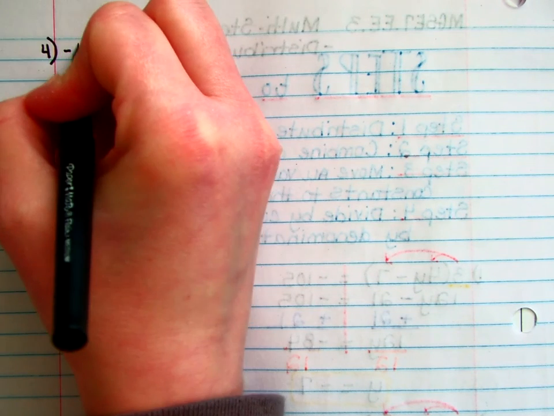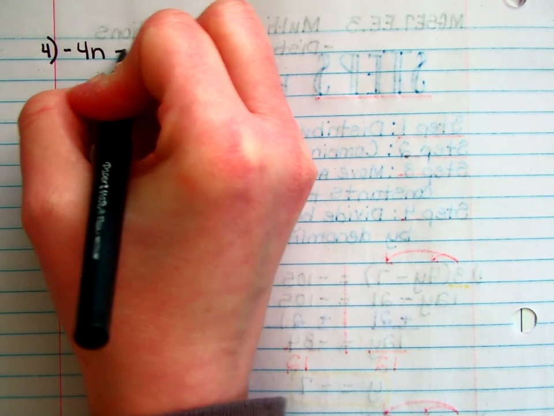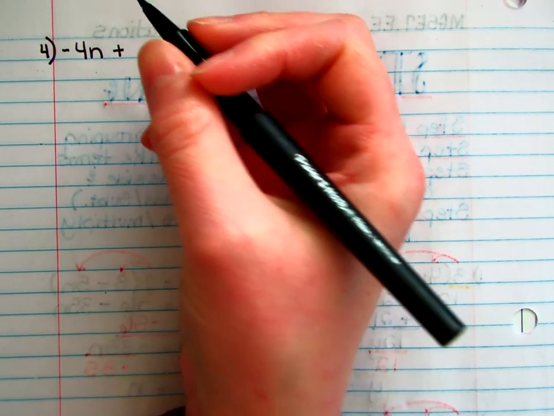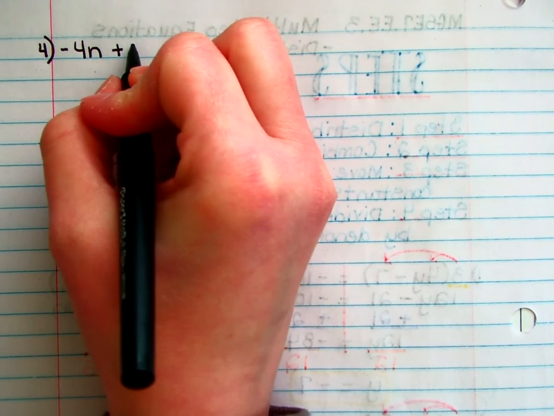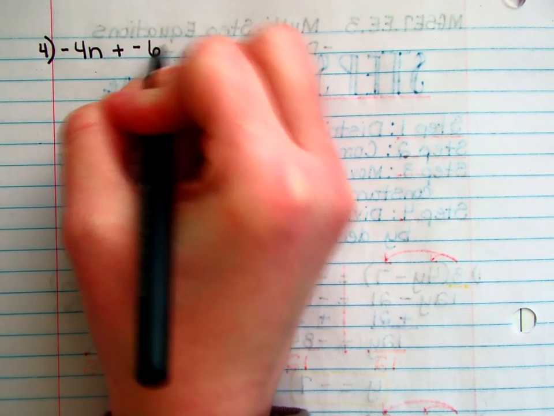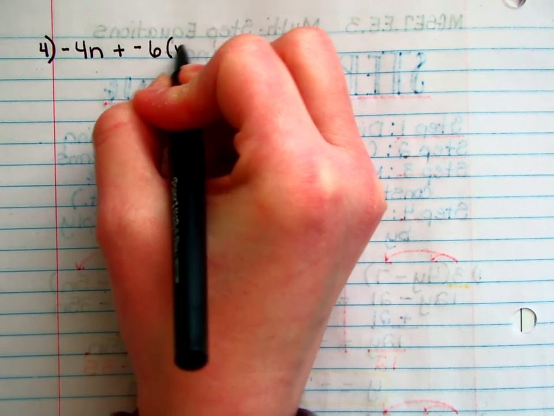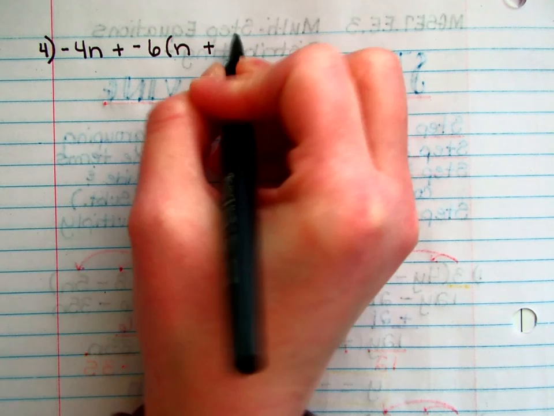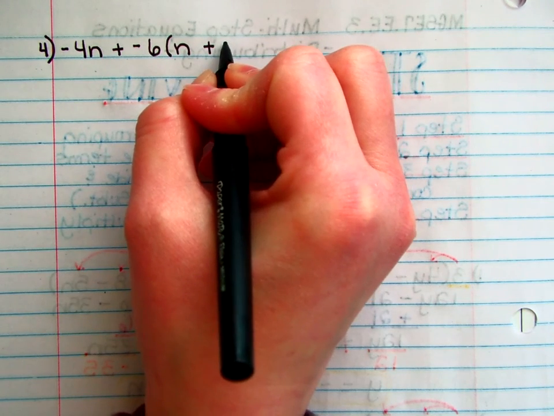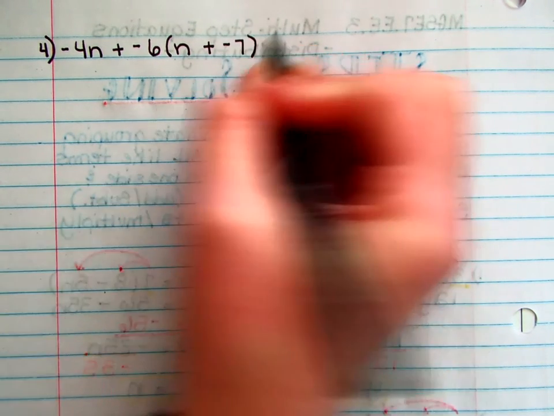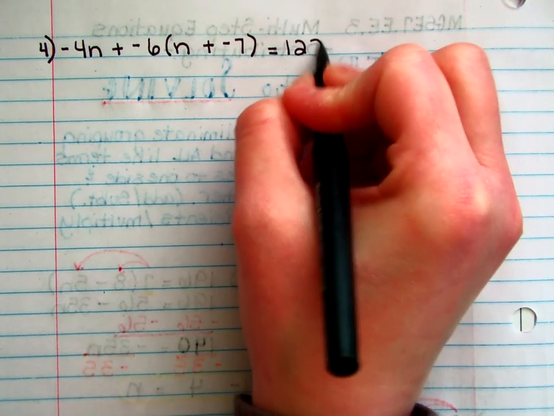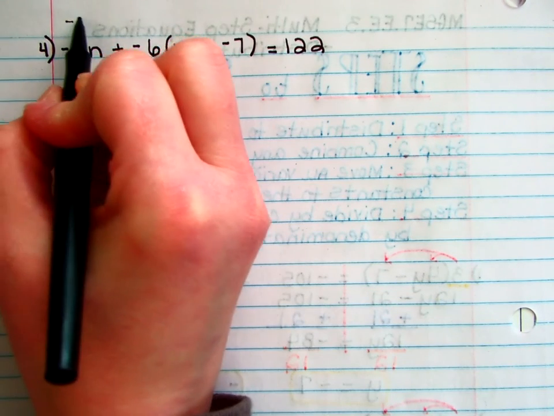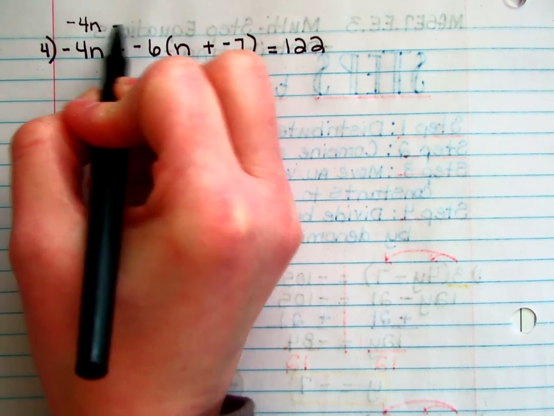So number 4 is negative 4n plus, this would technically be minus, but I'm going to call it a plus, negative 6, open parentheses, n plus, and I'm doing this on purpose, negative 7. I'm going to rewrite this right above it to show you what it possibly could look like, okay? So this could look like this.